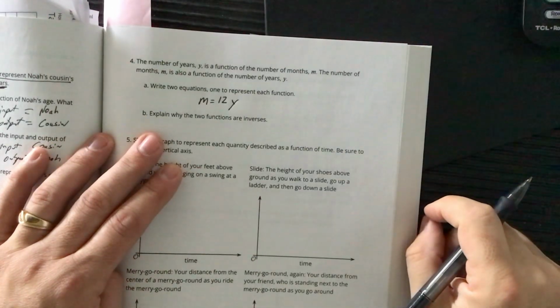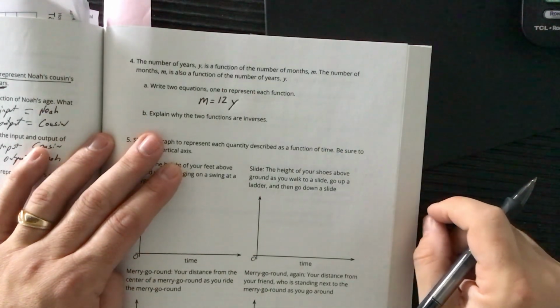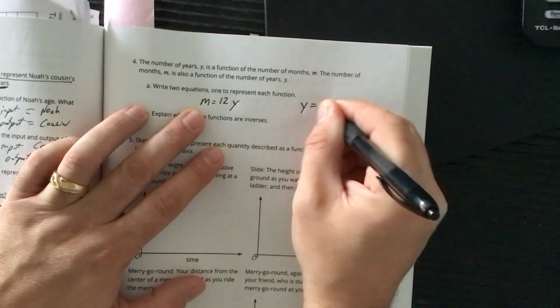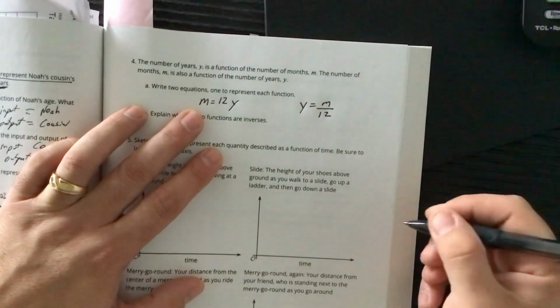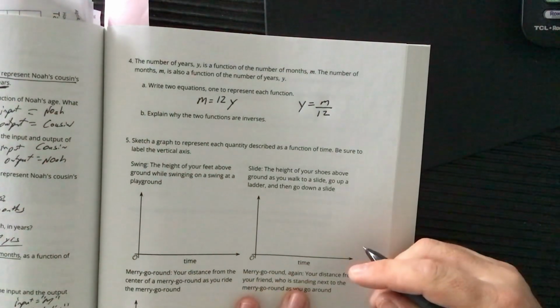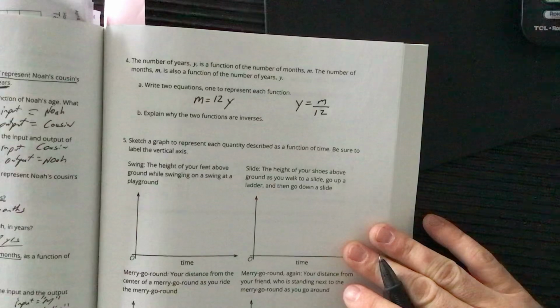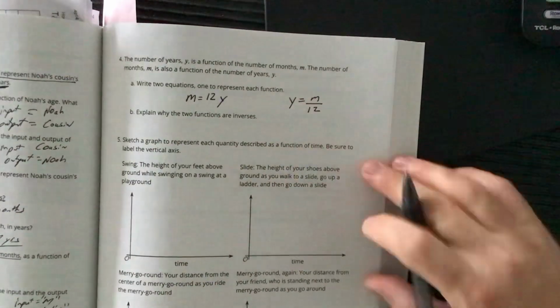Switch the variables. So the other one, switch the variables around and divide by 12. Months divided by 12 gives you the years. Somebody says this baby is 36 months old. 36 divided by 12 would give you the years.